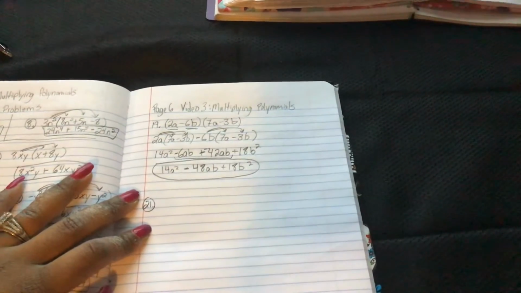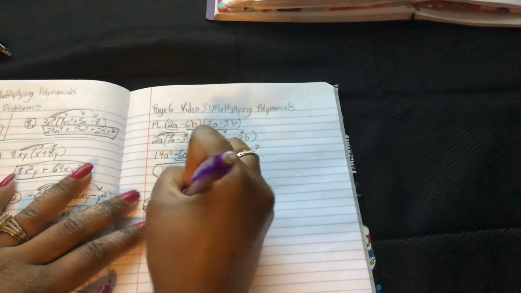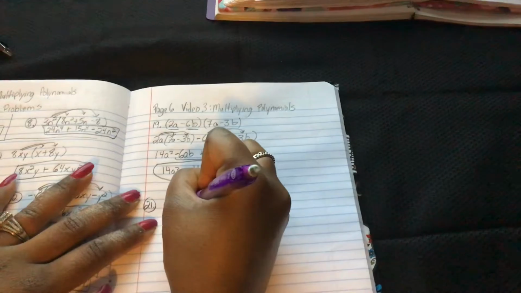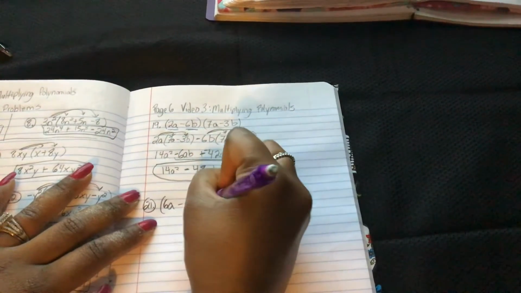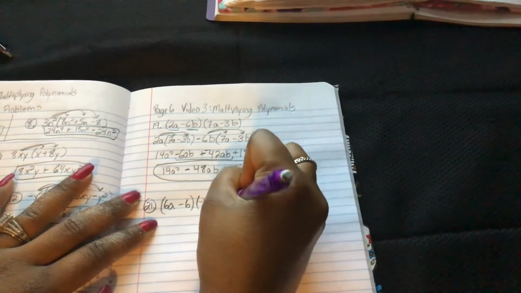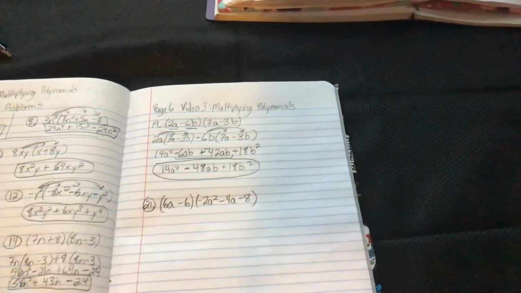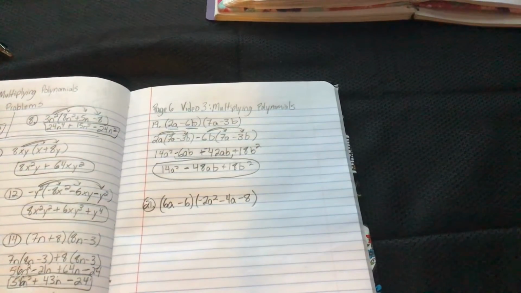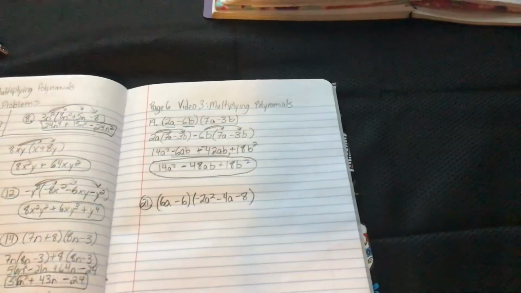Okay. So with 21, we have 6a minus 6 in parentheses. Then we have a negative 2a squared minus 4a minus 8. Okay? Again, in that first parentheses, we have 2 terms. So we're going to do distributive property twice.